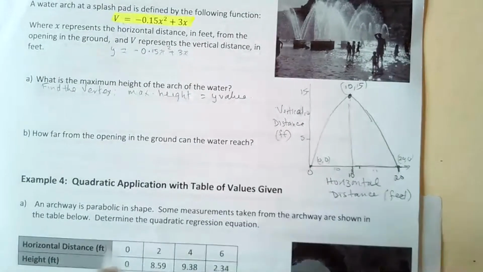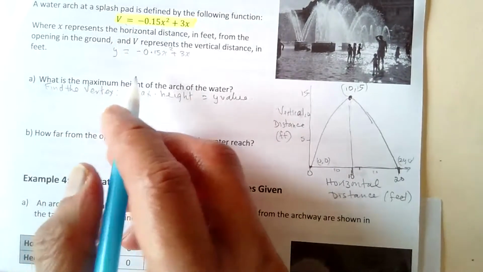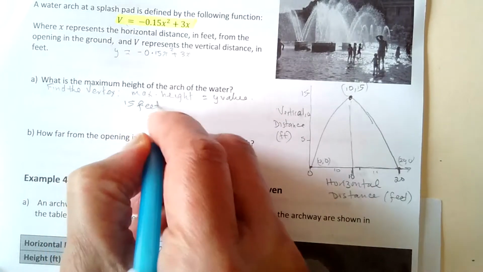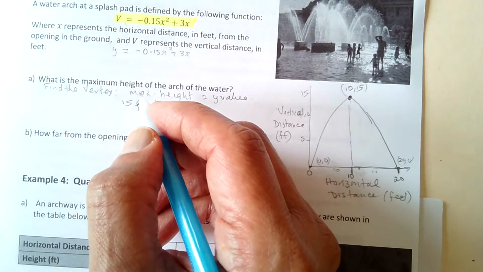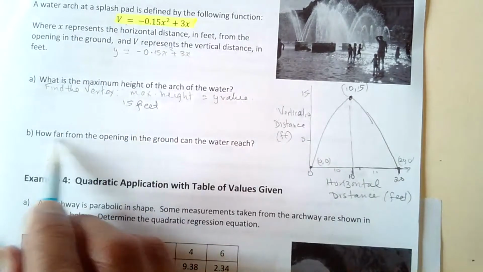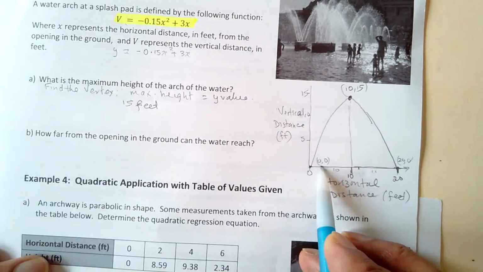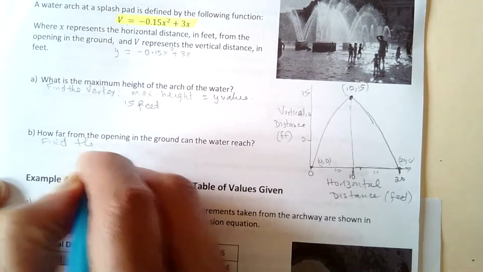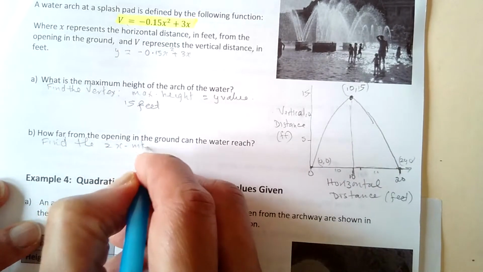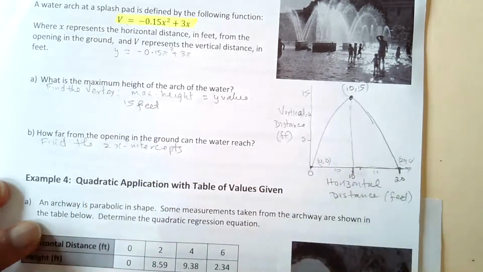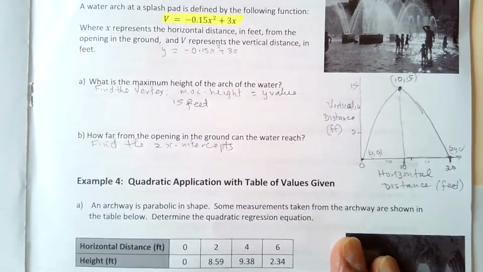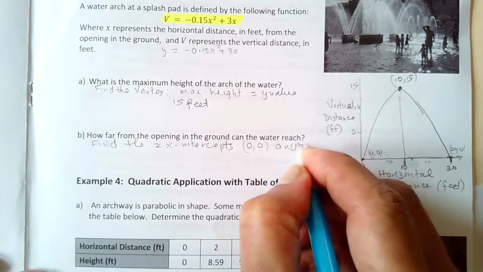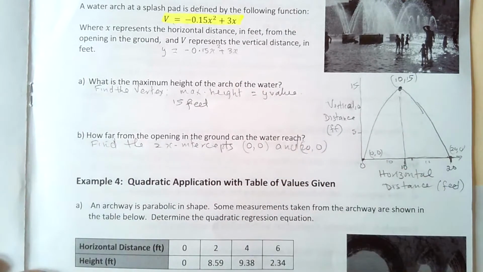So let's go ahead and answer our question. The maximum height. So the maximum height is 15 feet. How far does the water reach? So here we have, first of all, you find the two x-intercepts. In this case, it is 0, 0, and 20, 0.